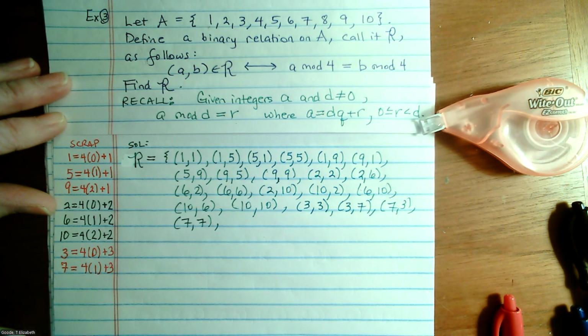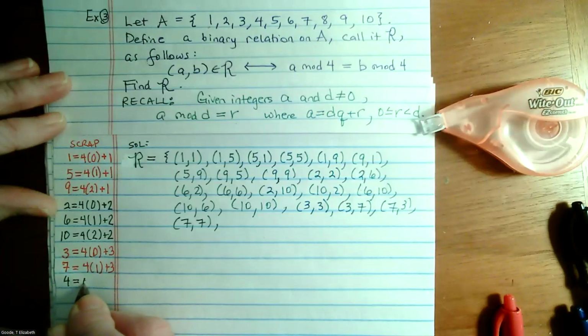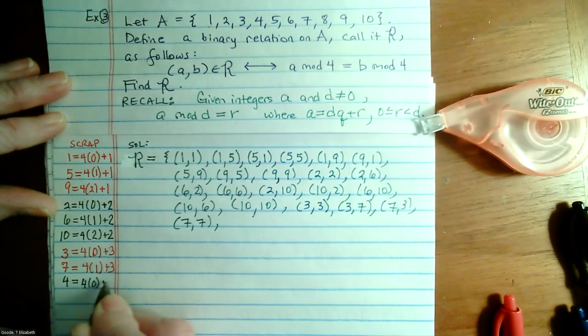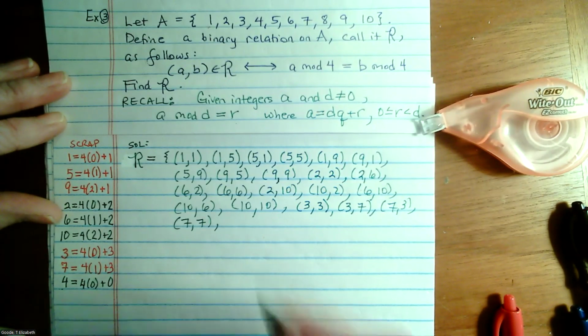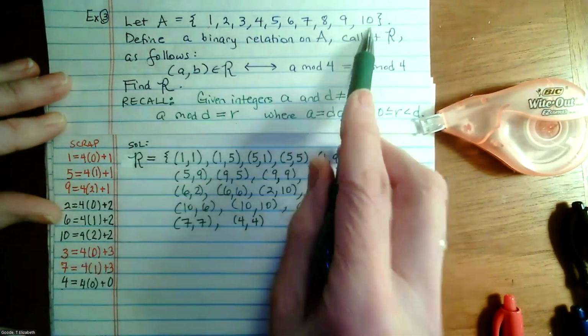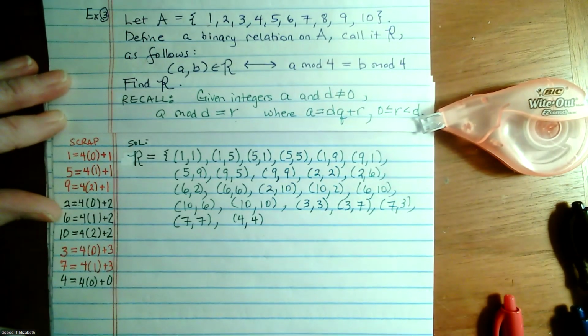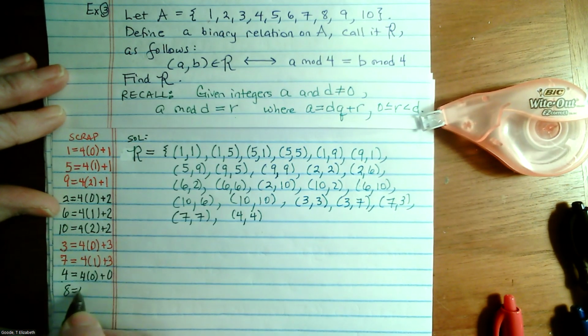What's another integer that we haven't played with yet? 4. That's right. 4 is, of course, 4 times 0 plus 0, because when we divide 4 by 4, we get a remainder of 0. So 4 is related to 4. Are there any other elements in A that give a remainder of 0 when they're divided by 4? 8. That's right. 8 is 4.